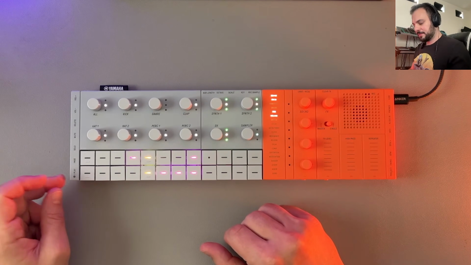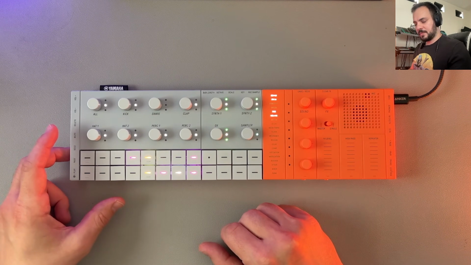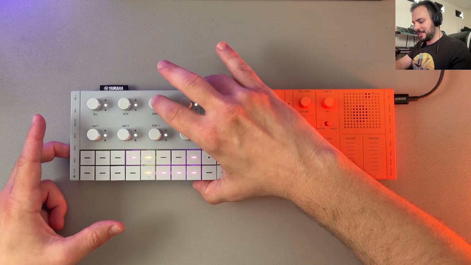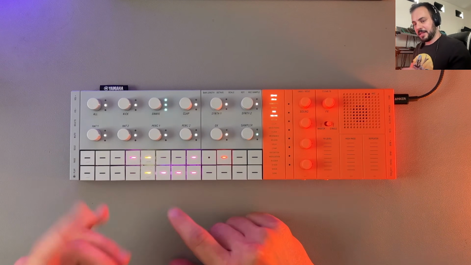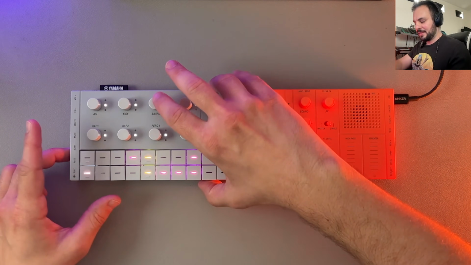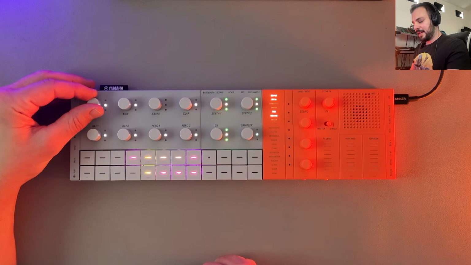Now listen to this. Hear the little additions of the snare. Let's solo it. Hear that? Let's go to the original without any ghost.